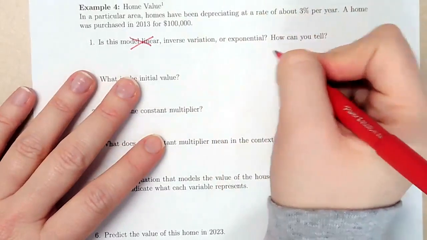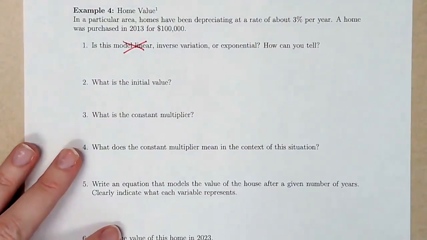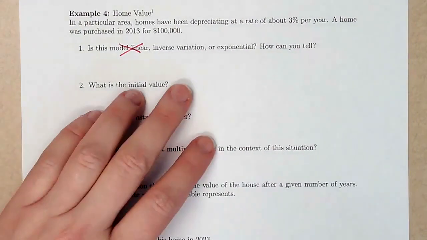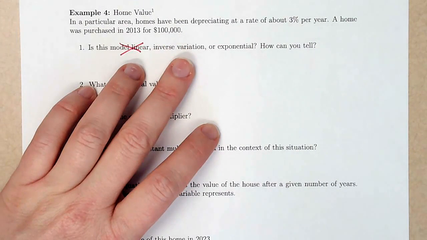Is it inverse? As one gets big, the other gets small, big to small, small to big. Well, it is going to go down. So it is big to small.